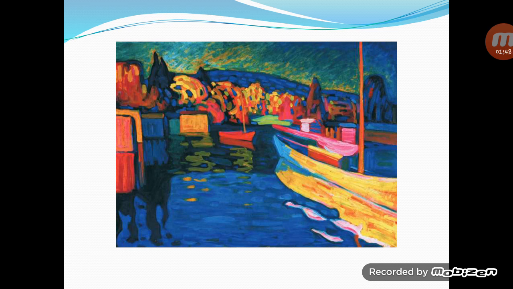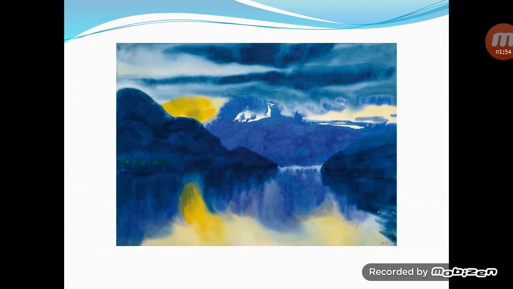mood. Wassily Kandinsky, Ottoman Landscape with Boat. Emil Nolde painting. His painting of a landscape.